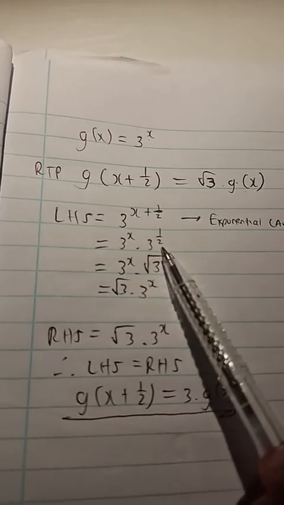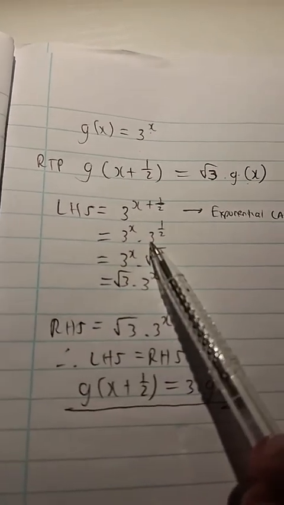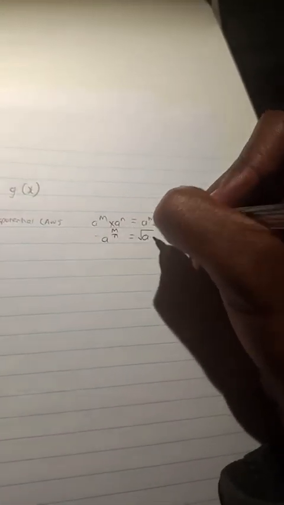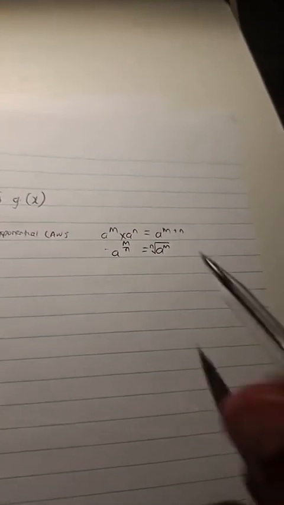I used the reverse of this law to split these two. Okay, and then look at that. A to the power m over n is equal to a to the power what? We can say the nth root. You see, these are things that we forget, guys.